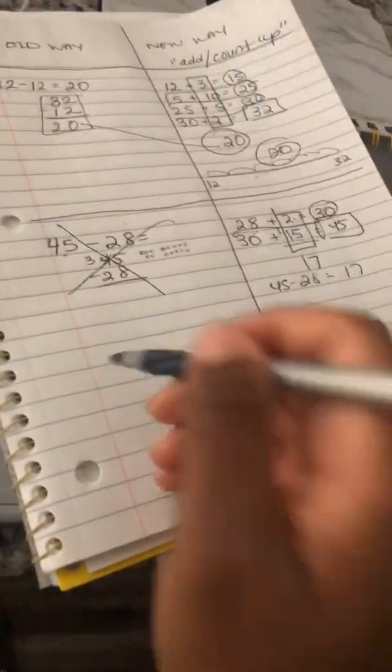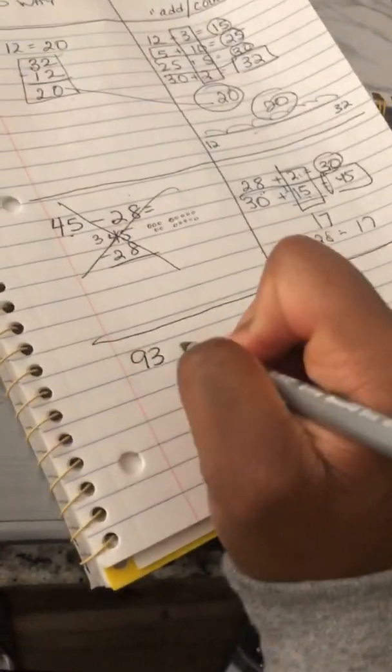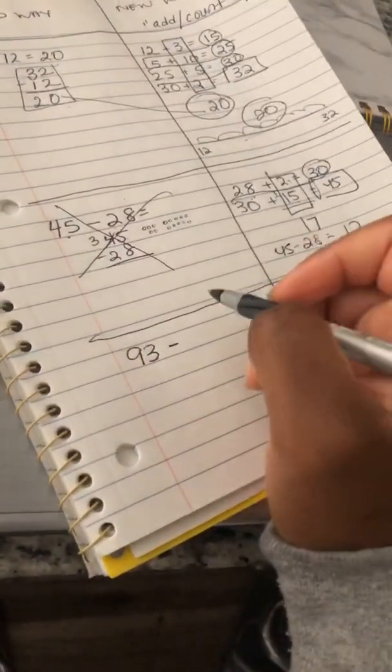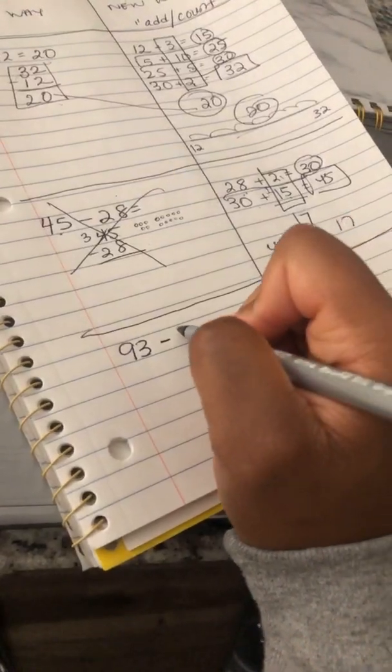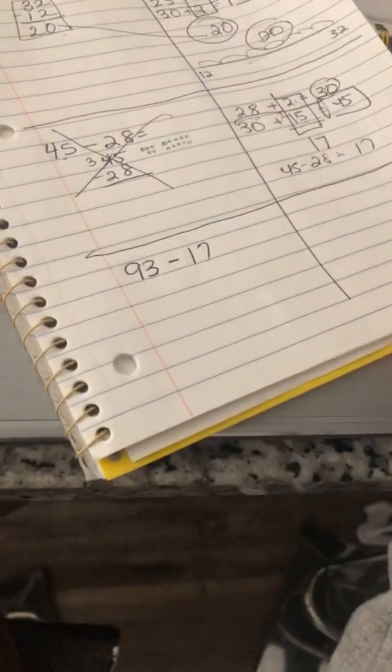All right, I'm going to do one more, and that's going to be it. And if y'all have any questions, then y'all can let me know. So let's do 93 minus, or subtract, 17. All right, I'm going to do a bigger one.